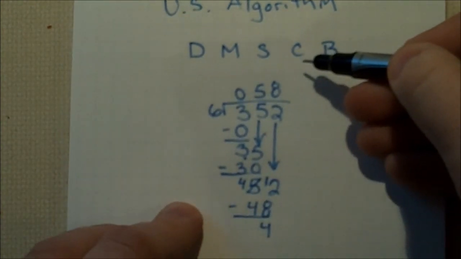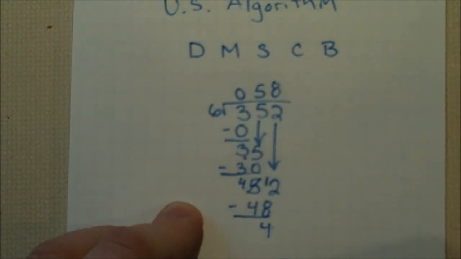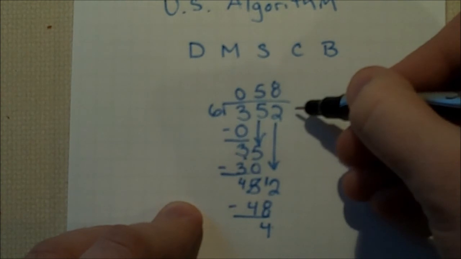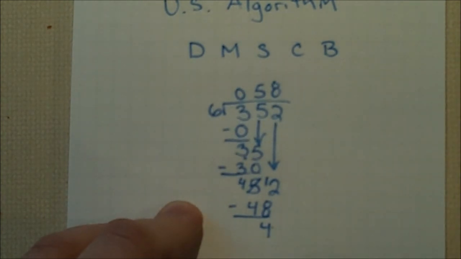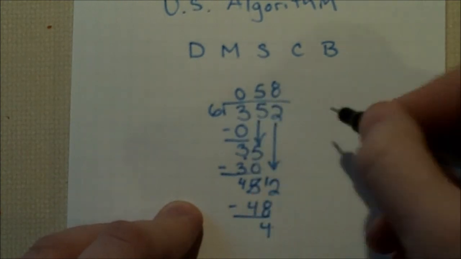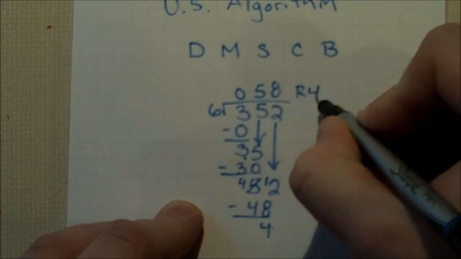Let's compare. 4 is smaller than 6. So we can bring down. But there's nothing left to bring down, so 4 is the remainder to this division problem. So our quotient is 58 with a remainder 4.